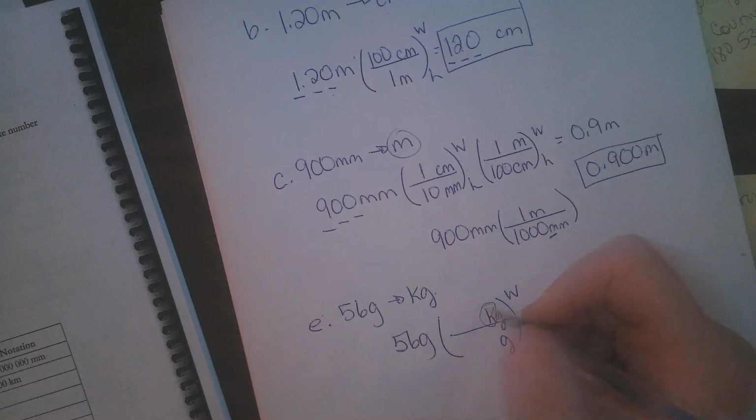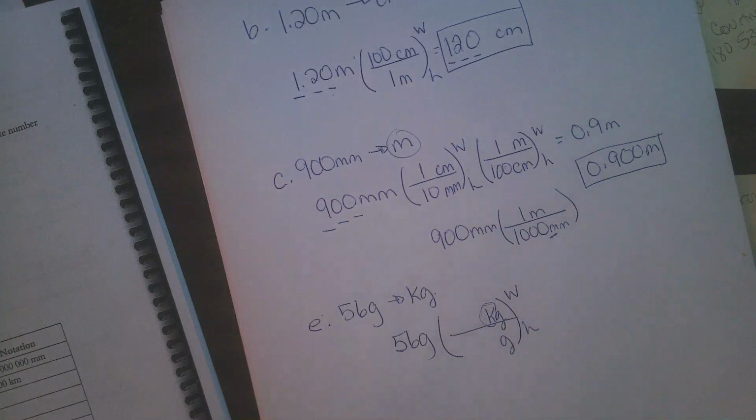Kilo means 1,000. Mega means 1,000,000. Okay, centi means 100, right? A centipede, 100 legs. When we get used to hearing those numbers, we actually can understand what they mean. Milli means 1,000th, the th at the end of something. Centi means 100.